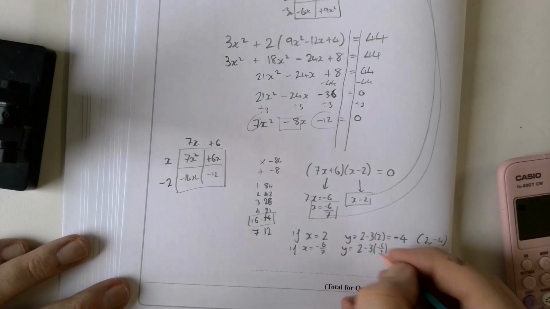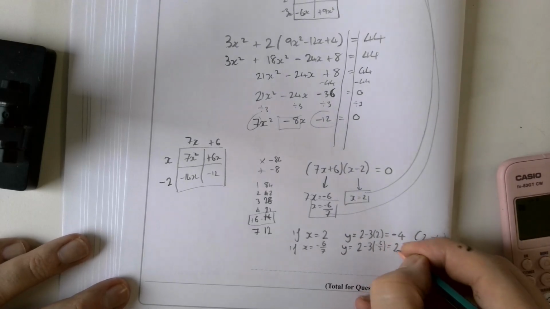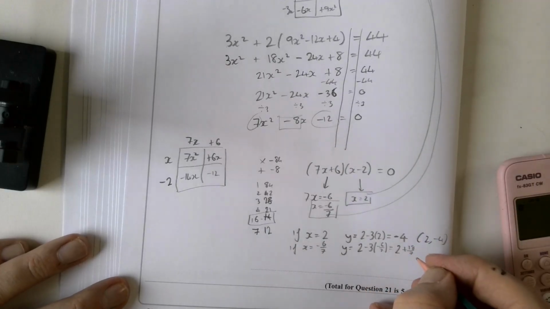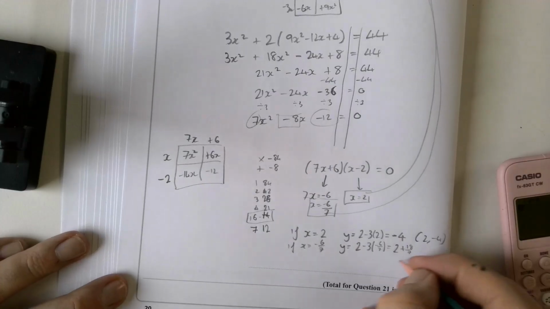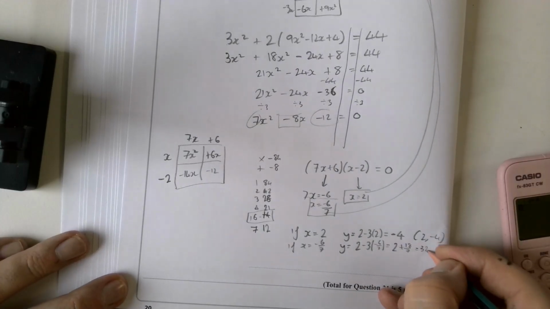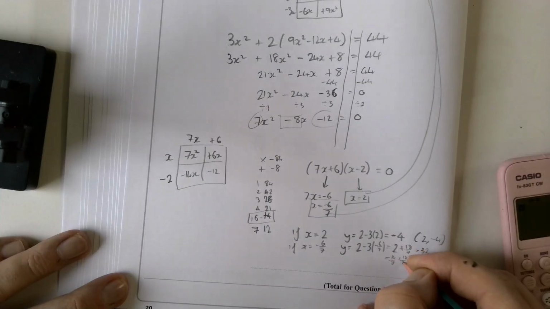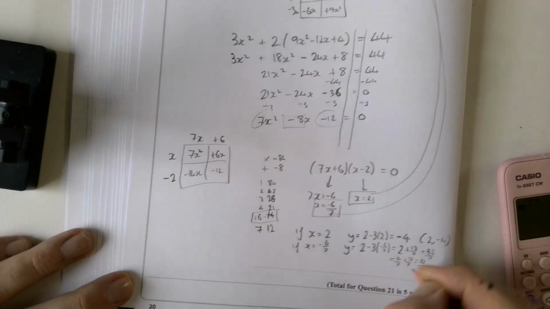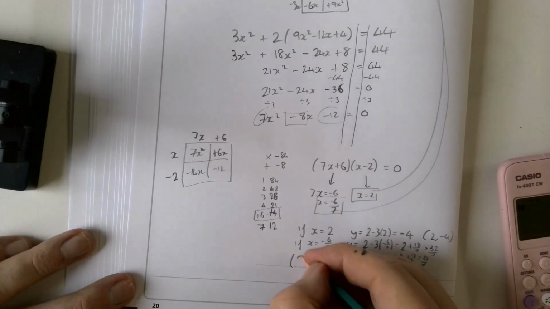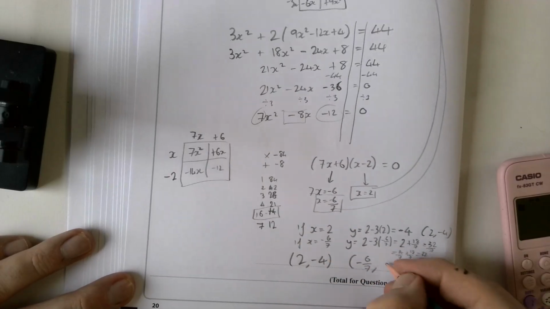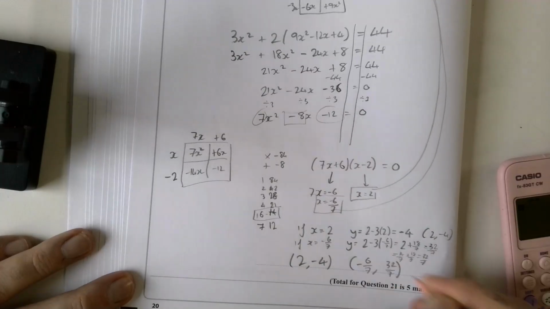So that is going to be 2 plus 18/7. So that's going to give me 32/7. 2 is 14/7 plus 18/7 is 32/7. So my coordinates then are 2, -4 and -6/7, 32/7.